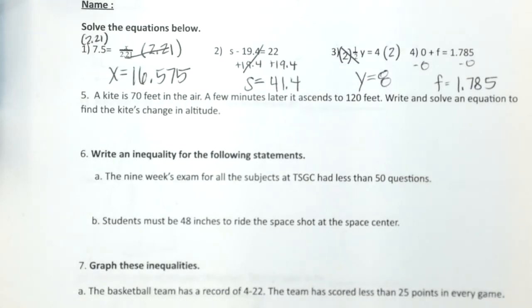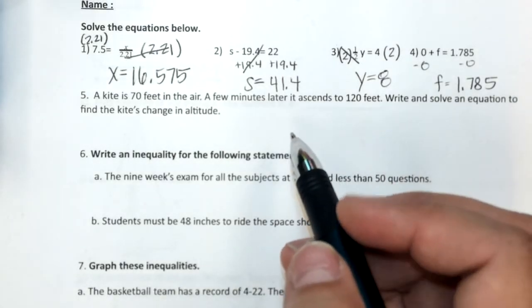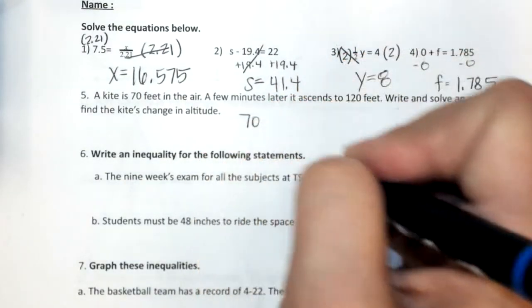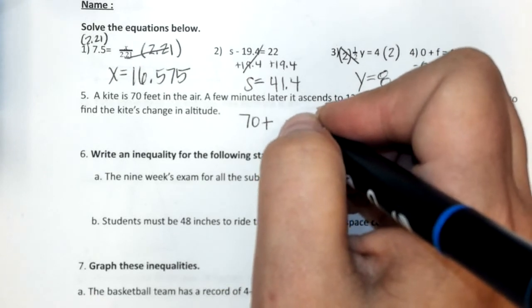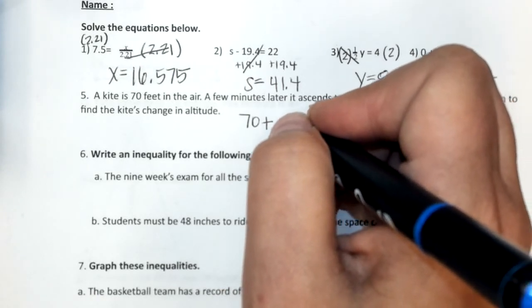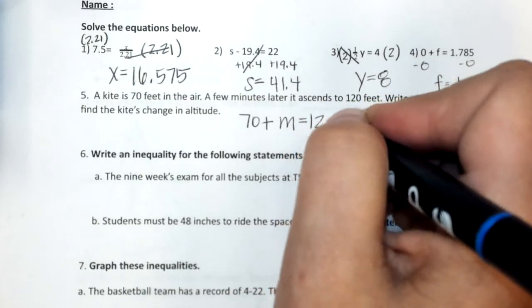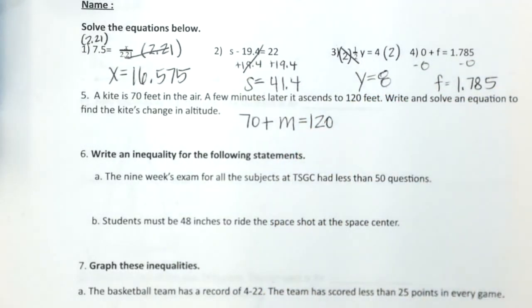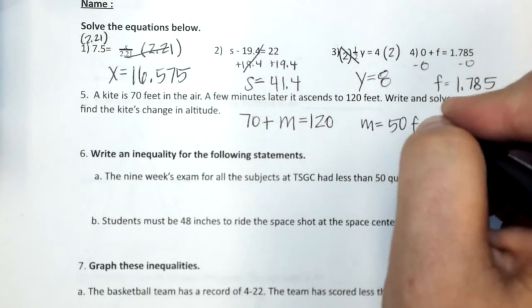Okay, number 5. A kite is 70 feet in the air. A few minutes later, it ascends, which means it rises to 120 feet. Write and solve an equation to find the kite's change in altitude. So we start at 70, it rises to something, so we're going to say m, that works, okay, and we reach 120 feet. So if we were going to solve that, m would equal what? 50 feet.